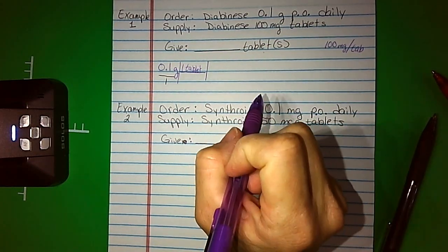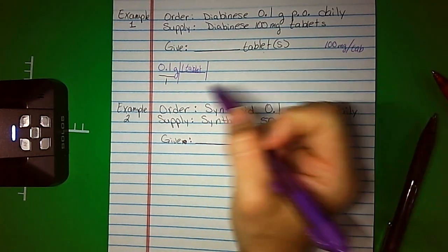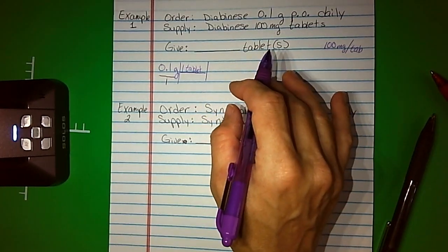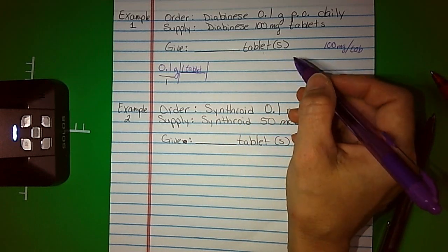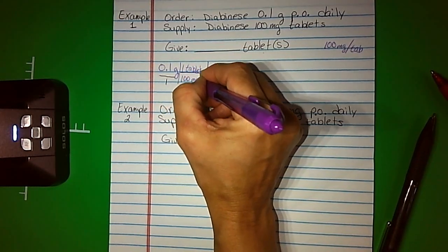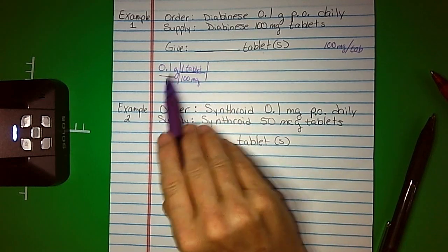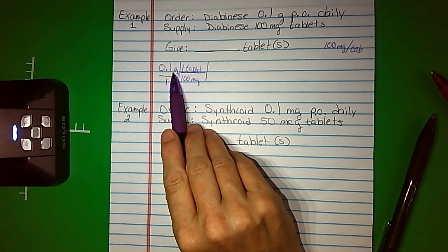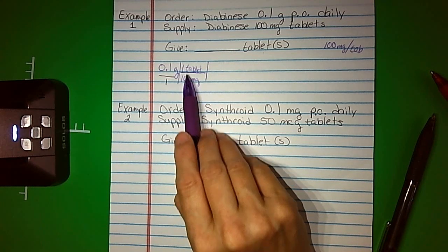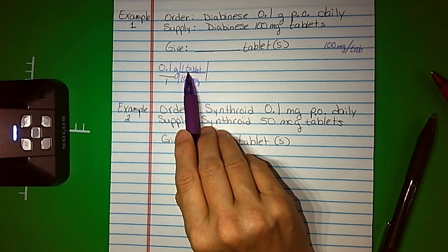Guys, be sure and read the instructions. I may want you to abbreviate. If you abbreviate, do not put an S on the end, and only put an S if it's greater than 1. Okay, so I'm going to put the 100 milligrams here on bottom. What I notice is I have my order, my supply, but my order unit and my supply unit don't reduce. But I do have tablet on top, so far so good.